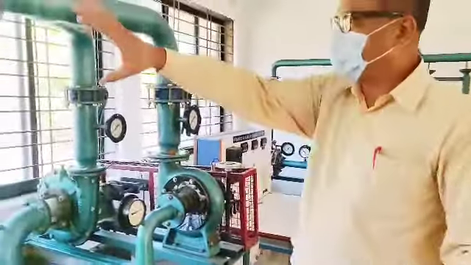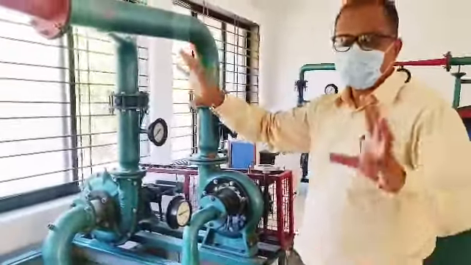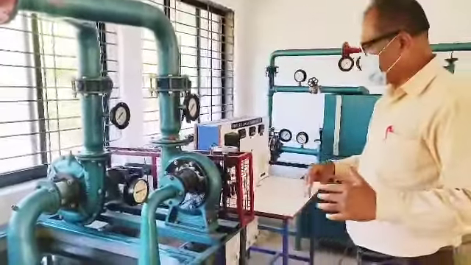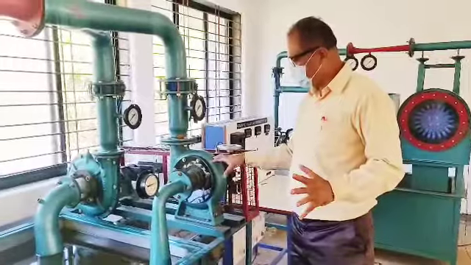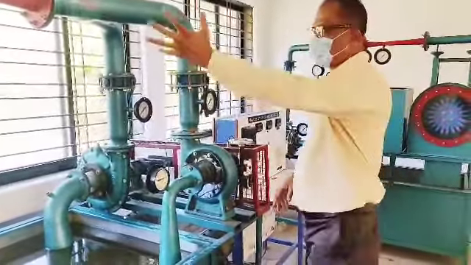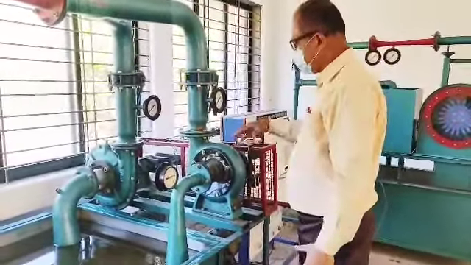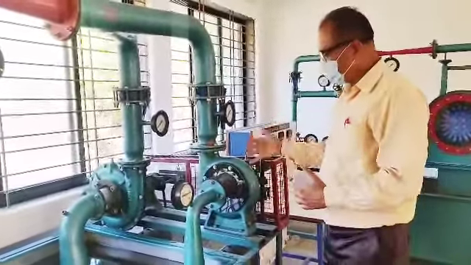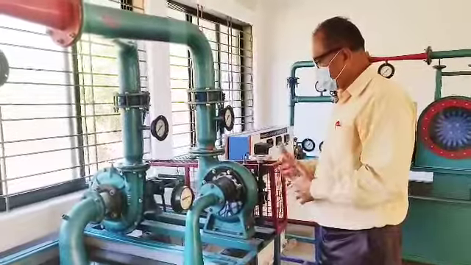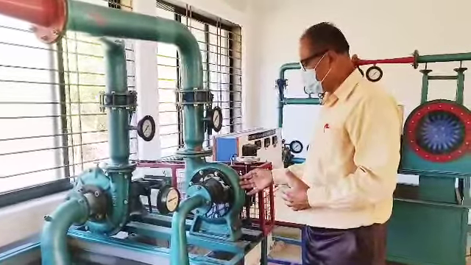Okay, the pipe from where the water comes to the turbines is known as the penstock. In this experimental setup, this is the Francis turbine. Now I am supplying water to the turbine. When I supply the water, the turbine rotates, so the energy is converted into mechanical energy, the rotation of this runner.